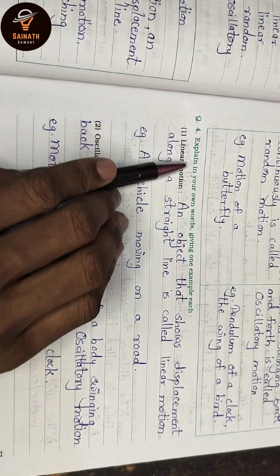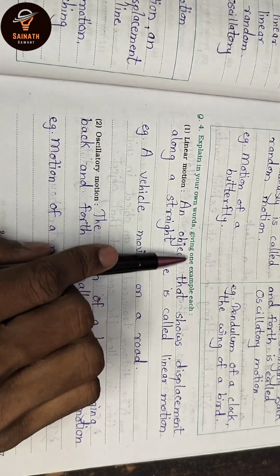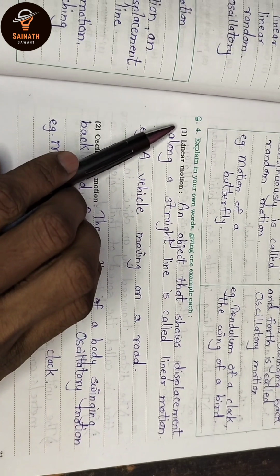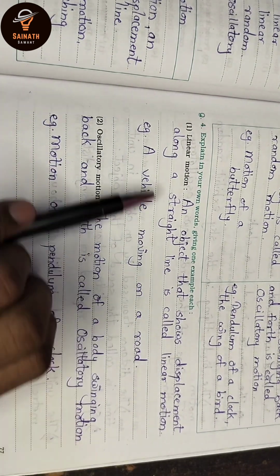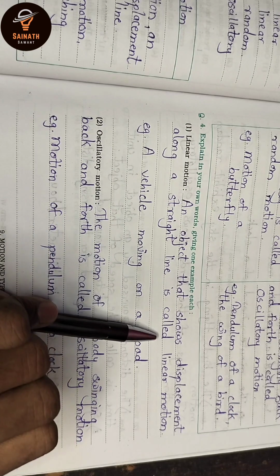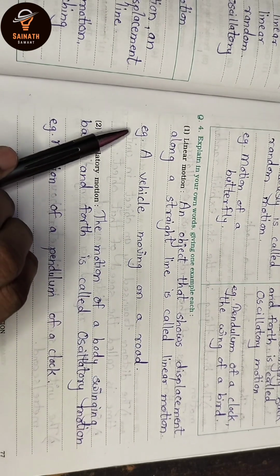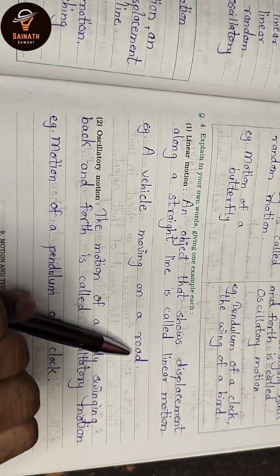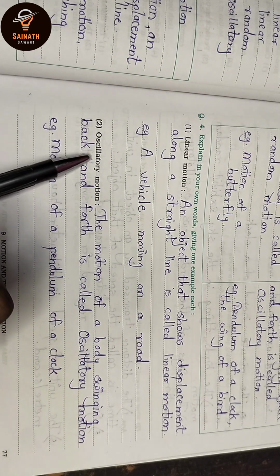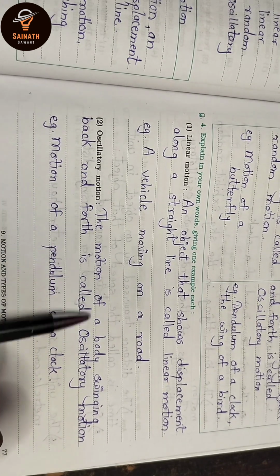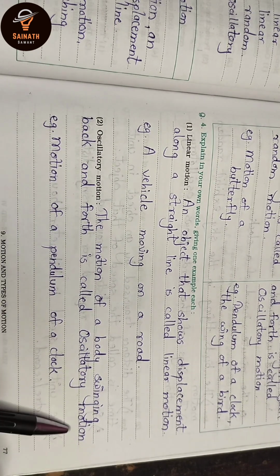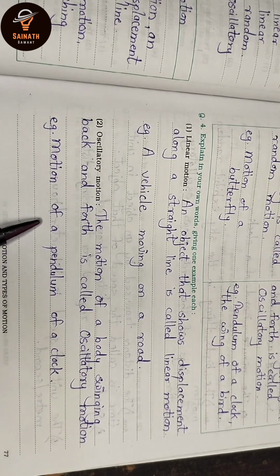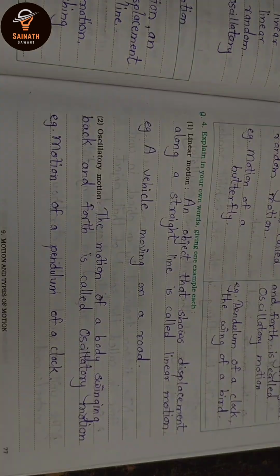Question number 4. Explain in your own words, giving one example each. First, linear motion. An object that shows a displacement along a straight line is called linear motion. Example, a vehicle moving on a road. Second, oscillatory motion. The motion of a body swinging back and forth is called oscillatory motion. Example, motion of a pendulum of a clock.